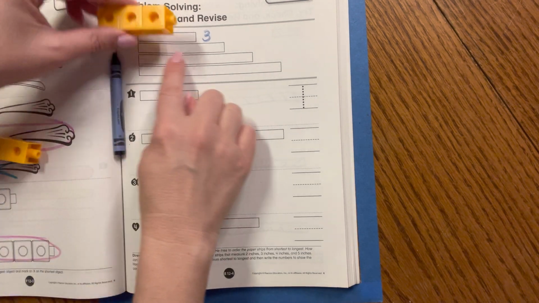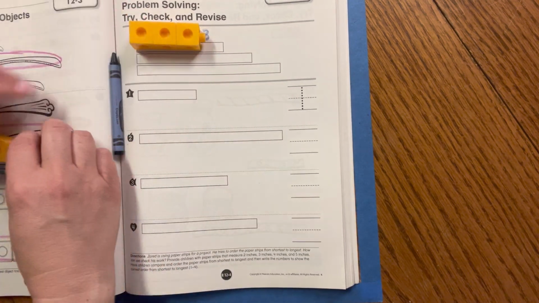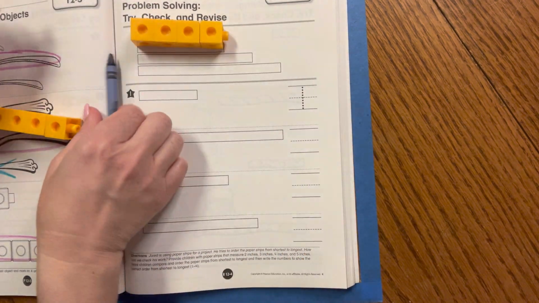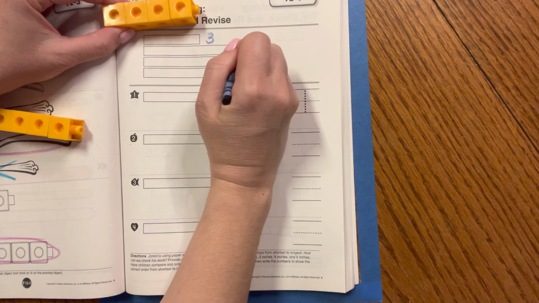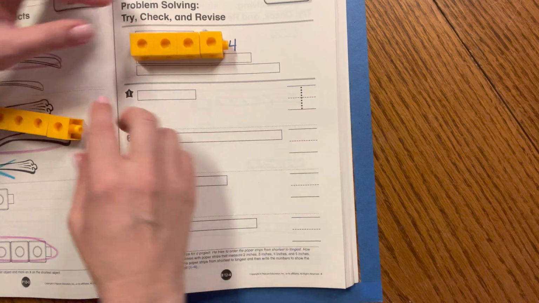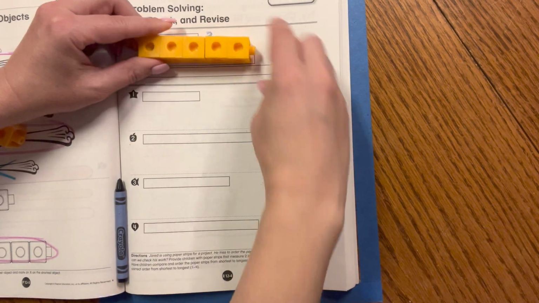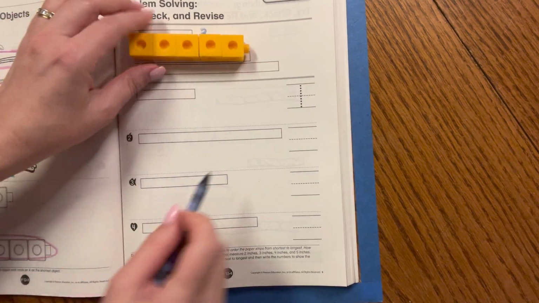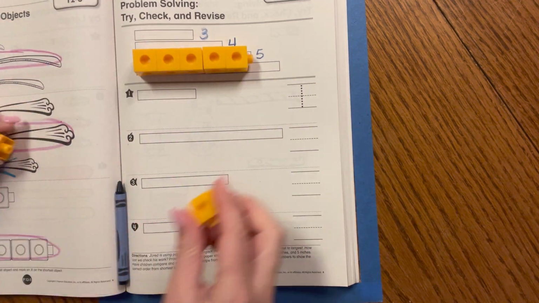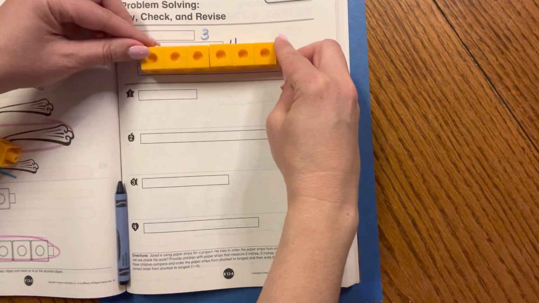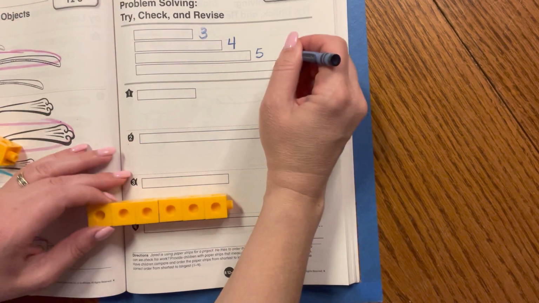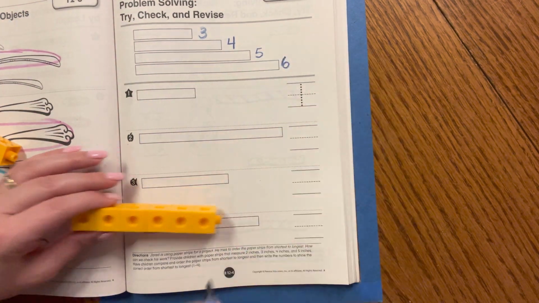How long is this next strip? Looks like I'll need another cube. So this one is about 4 cubes long. 3, 4. How many cubes long is the next strip? Should I add another cube? Oh, very good. This one is about 5 cubes long. And let's measure this last one. Oh, I think it's a little over 6 cubes long. Let's round it to 6, just to give us a good idea.